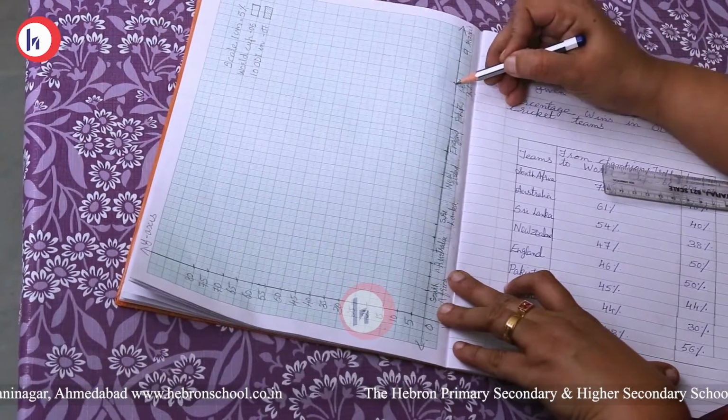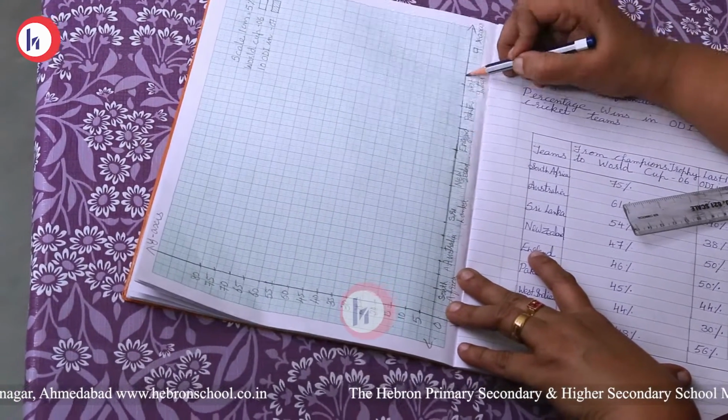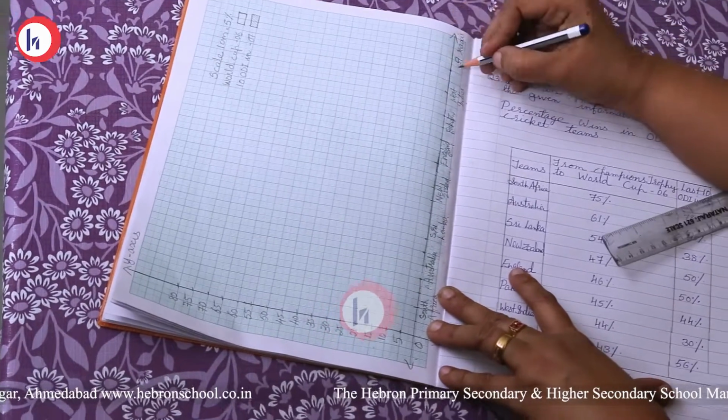Here Pakistan, then 2, then 1, here India.